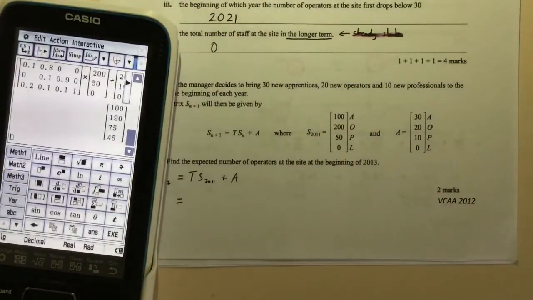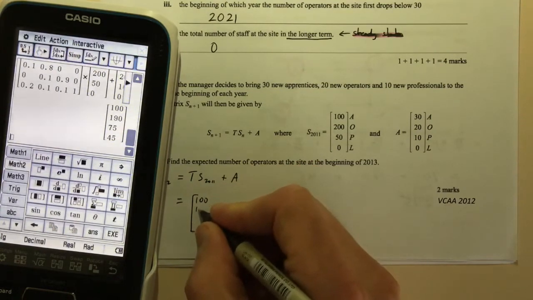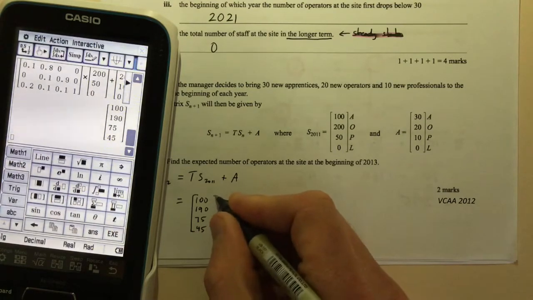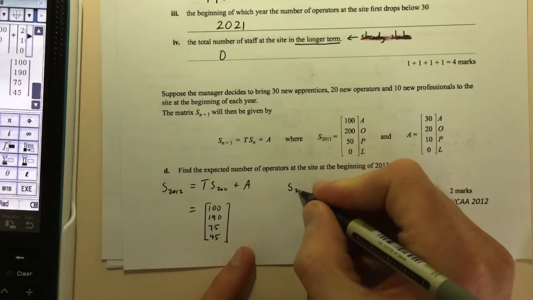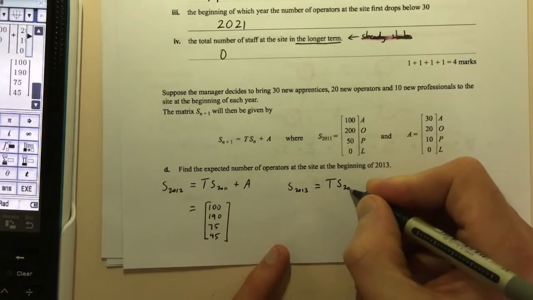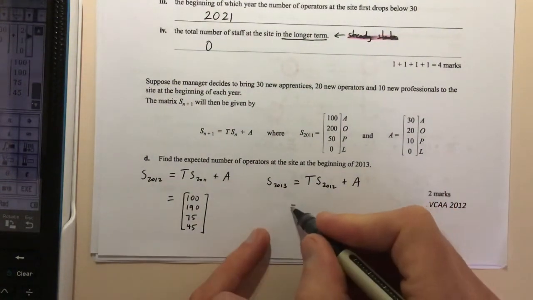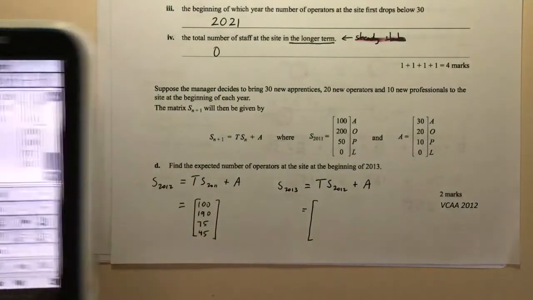I've got the matrix 100, 190, 75, and 45. Right, and so then S2013 will equal T × S2012 + A. So you can see we're just doing one calculation at a time, 1 year at a time. And we can get that matrix by just repeating this calculation again.